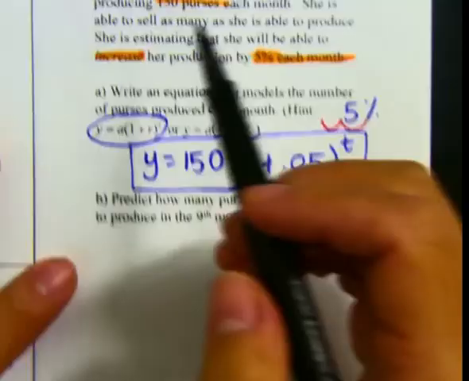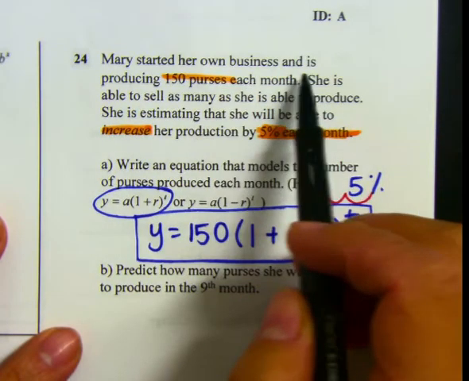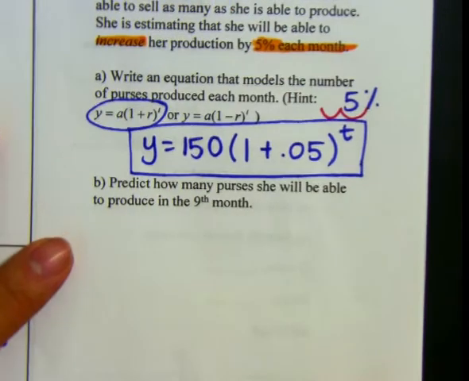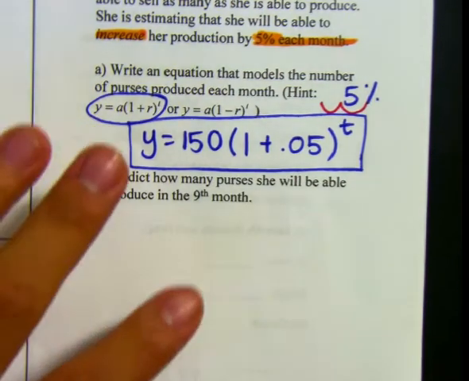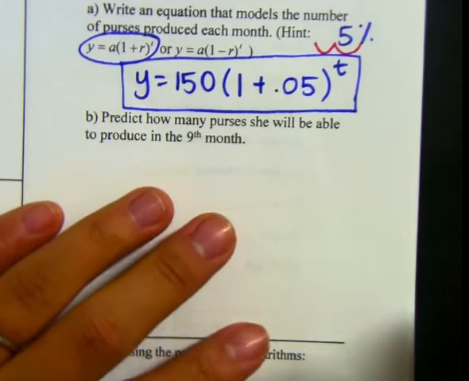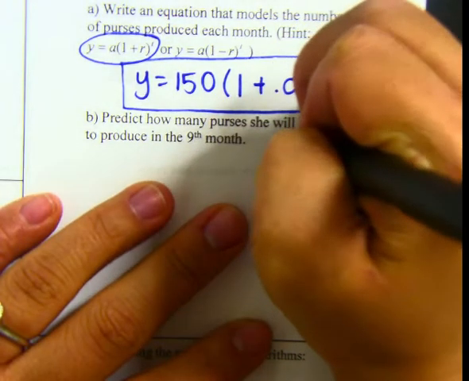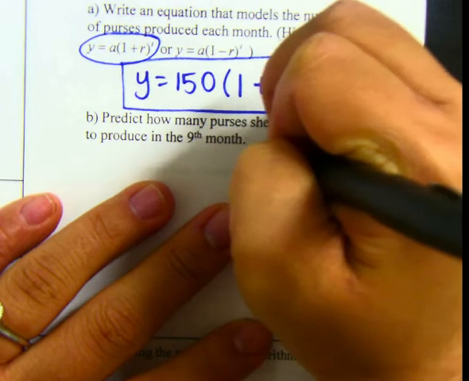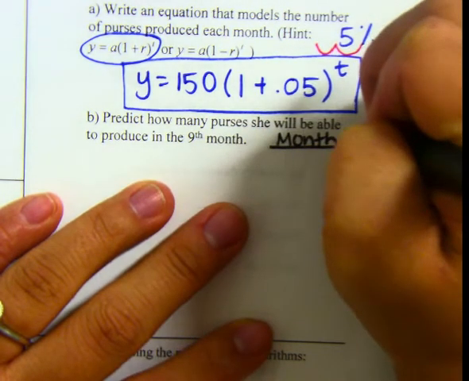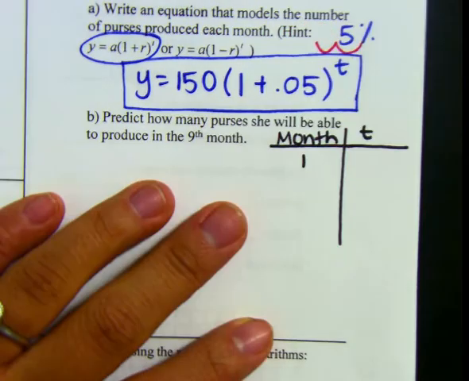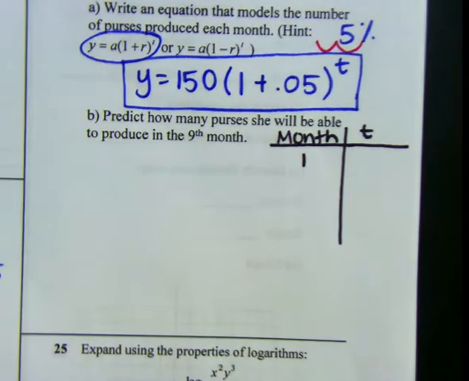So Mary started her business and is producing 150 each month. So right now I'll say the first month, and then I'll say T. The first month she starts with 150.